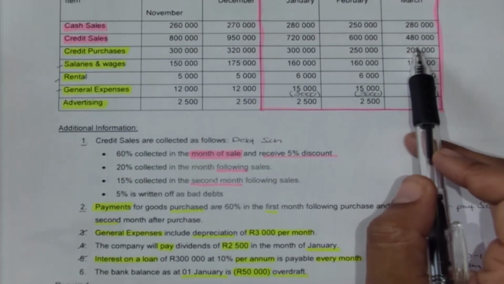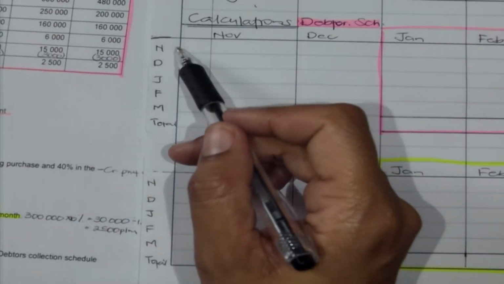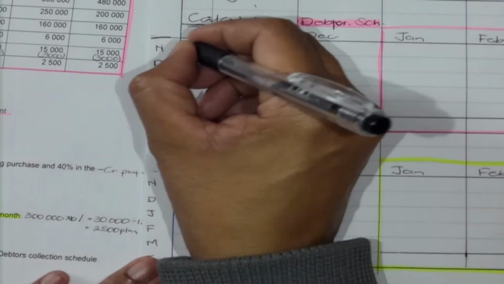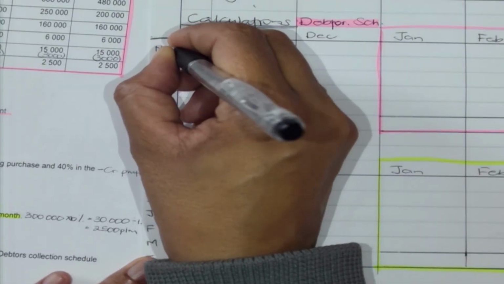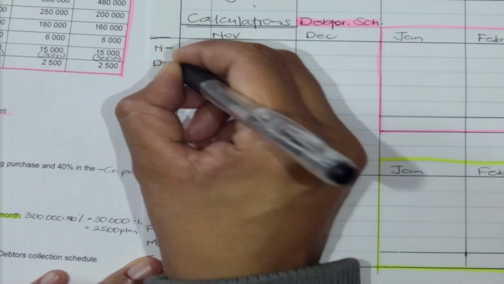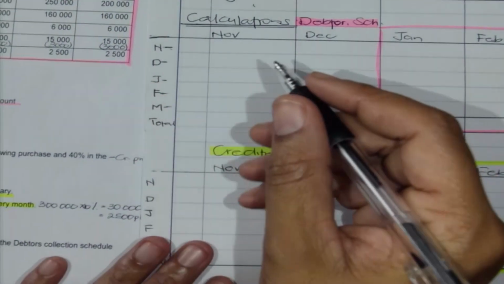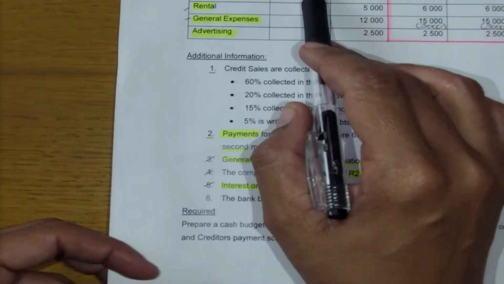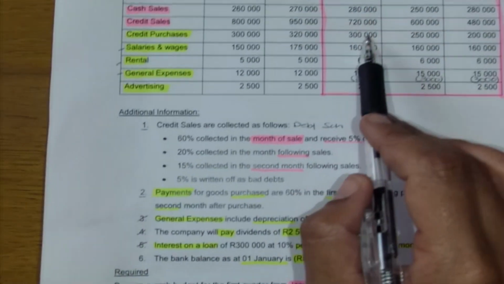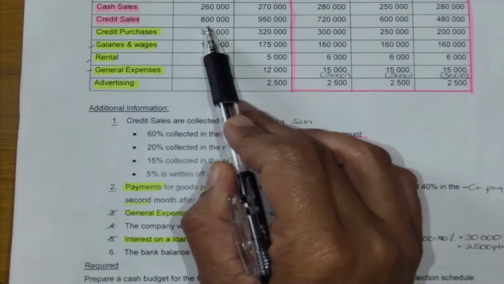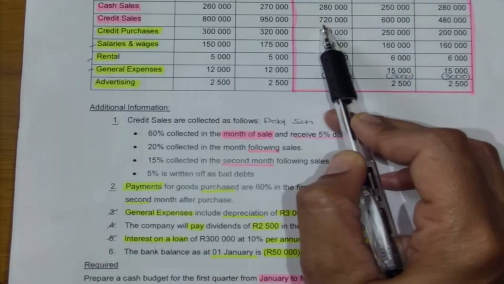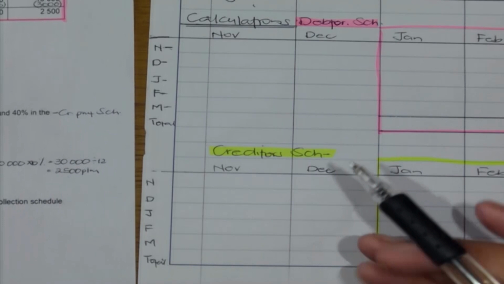I'm going to take these amounts and write them on the side, so that I don't have to always go back to my question. Once I've written it here, I'm only going to need this paper to do my calculation.